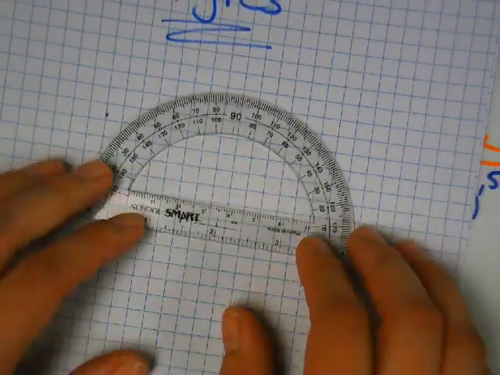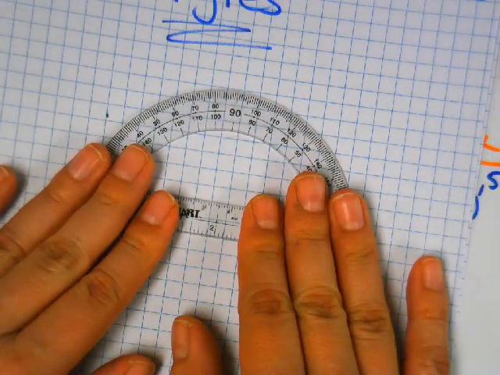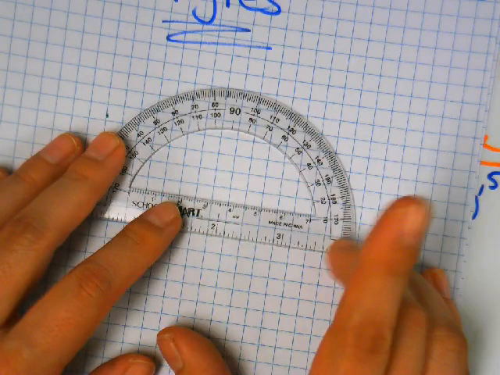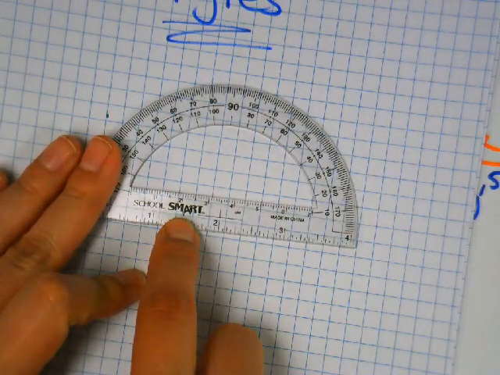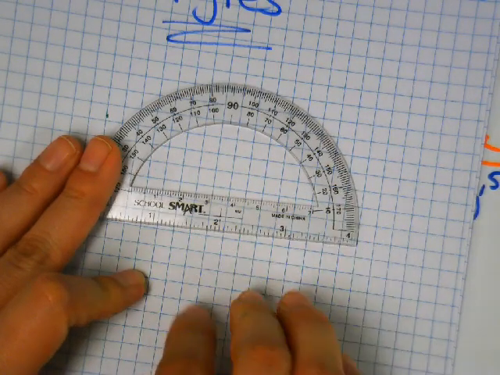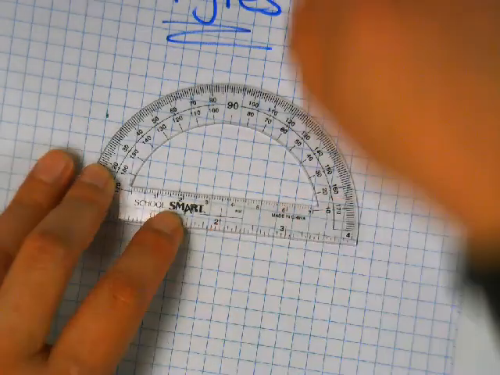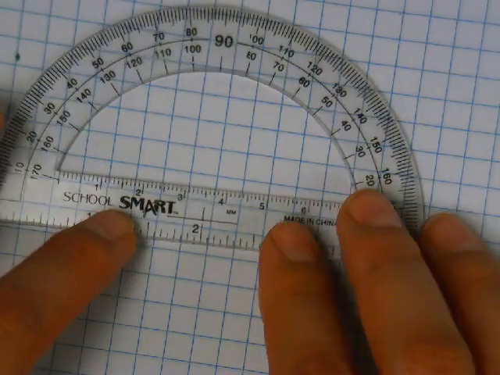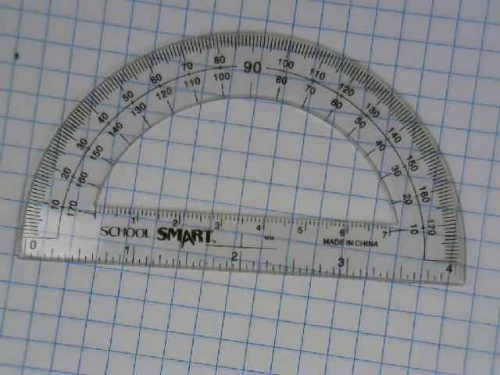Okay, the first thing you need to do, everybody, have it flat on your notebook. Is it facing the right way? You should be able to read School Smart. So if it's backwards, flip it over. School Smart right there. Now, we're just going to talk about it because these little things that I'm going to tell you right now are very useful when we start using them.